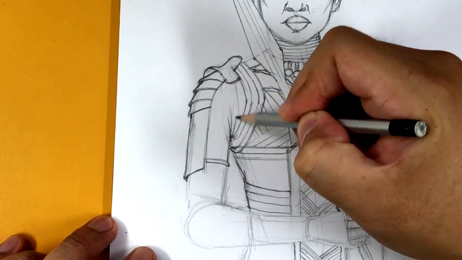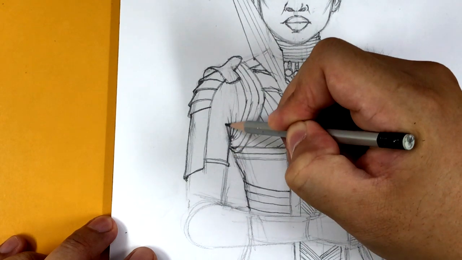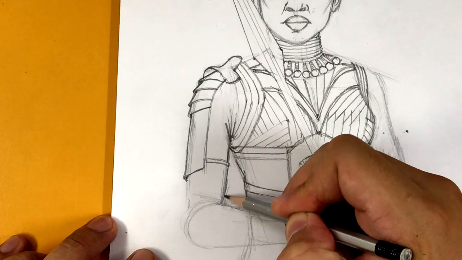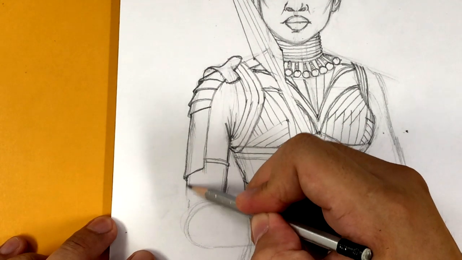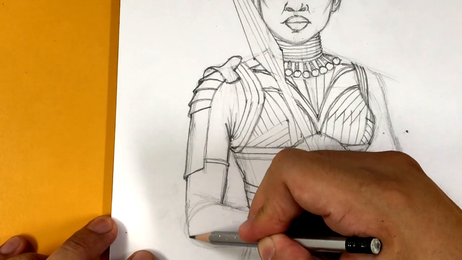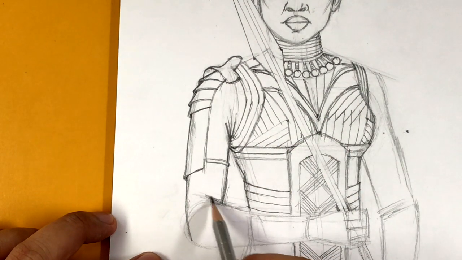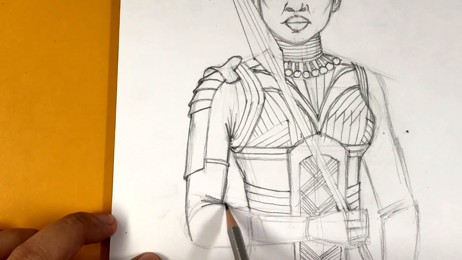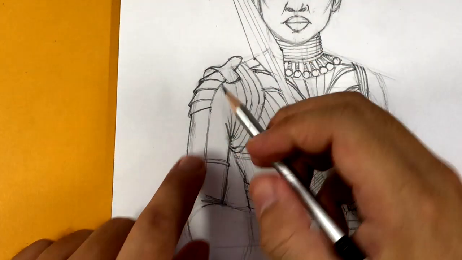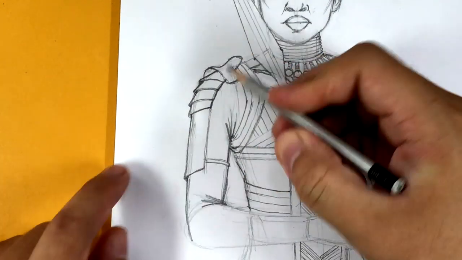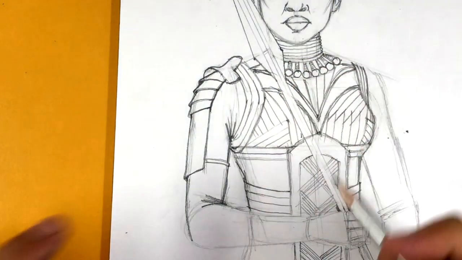Okay, and then got some armpit wrinkles here. A little bit of definition to the hand, to the arm. And this goes like this. Okay, more elbow wrinkles. Oh, let's go over here and do the same thing. Make them look as if they're overlapping each other. And there you go.